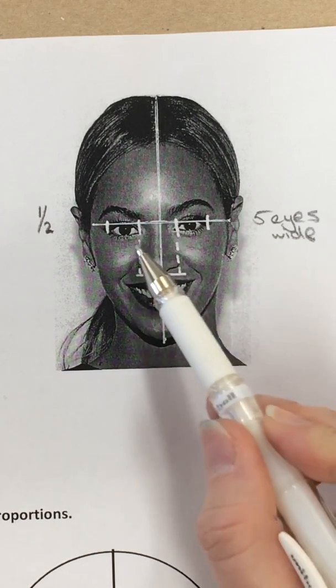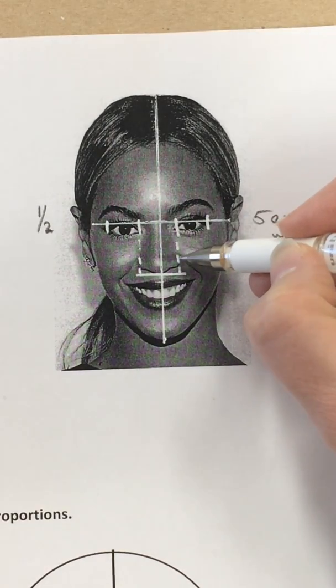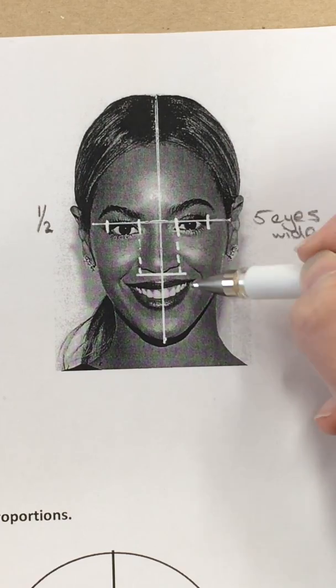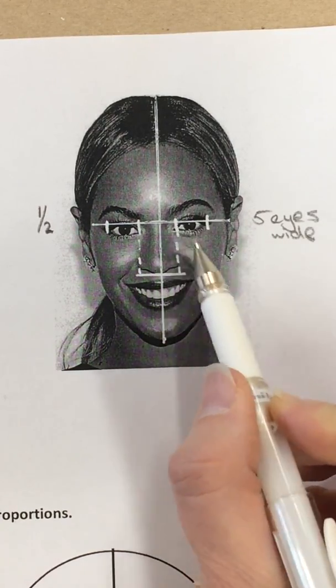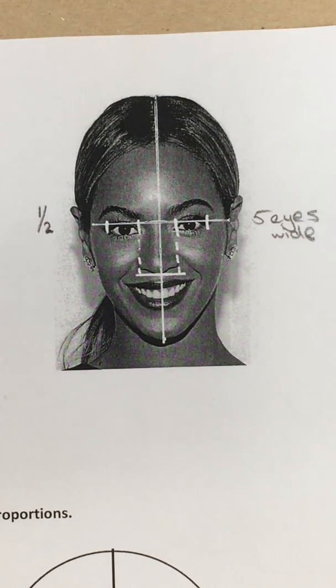Now, based on ethnicity, it might be wider or narrower. You can see hers is just a little bit wider, but you want to look at where these things actually line up. Most of the time when people draw eyes, they draw them way too big, and so then maybe the spacing of their nose is too small, so you really want to pay attention to those relationships.